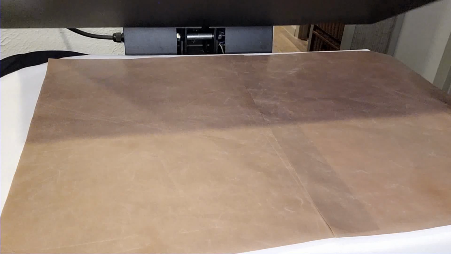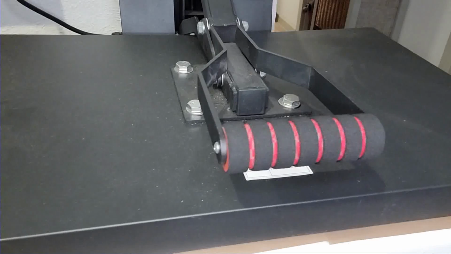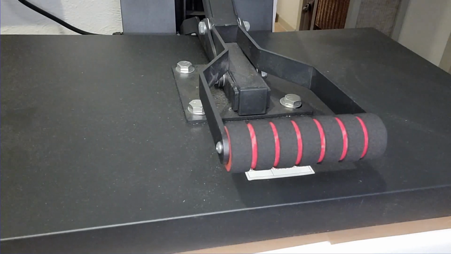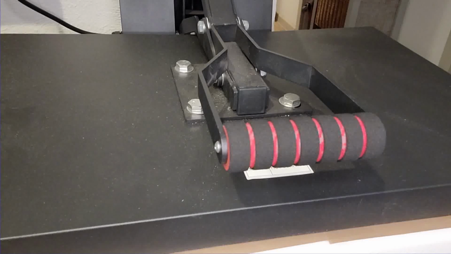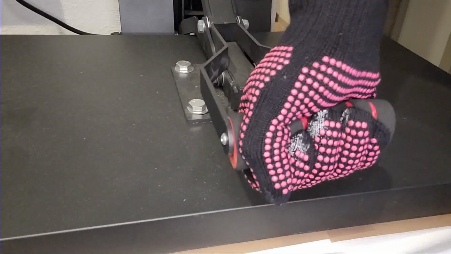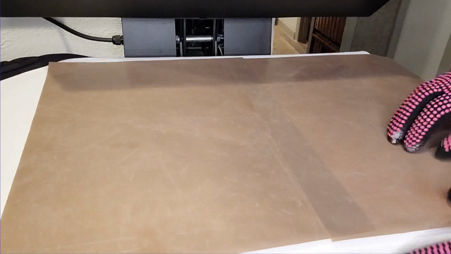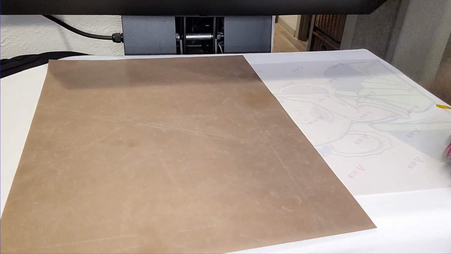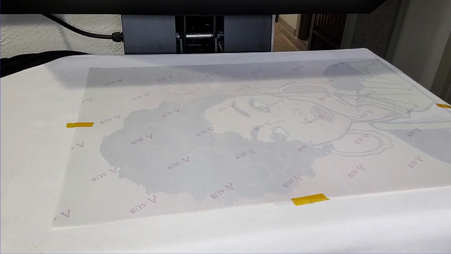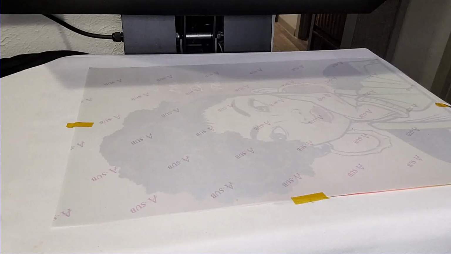We're at 400 degrees. And I will bring you back about 5 seconds into it being done. All right, we're almost done here. Hot, hot, hot. You can always tell when you have a good sub because you can start to see the image bleed through, which is always a great sign.